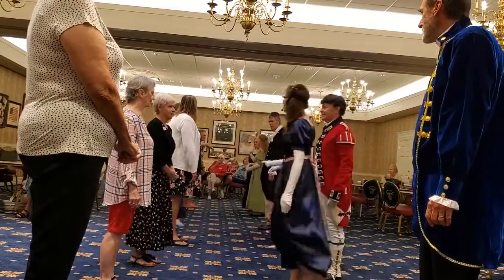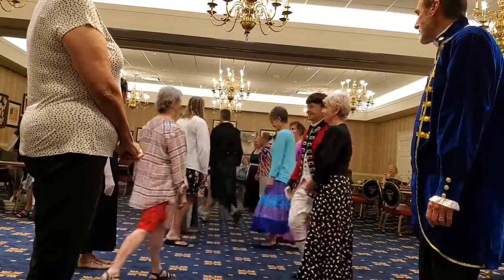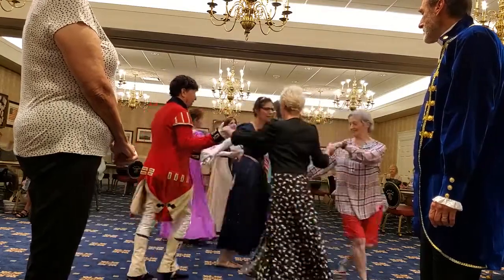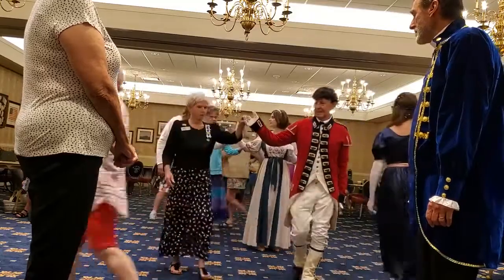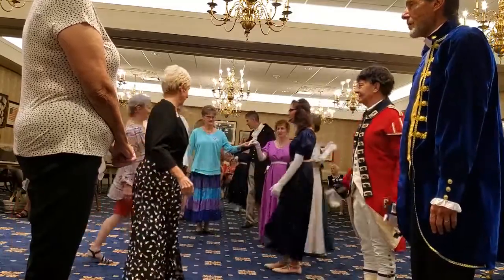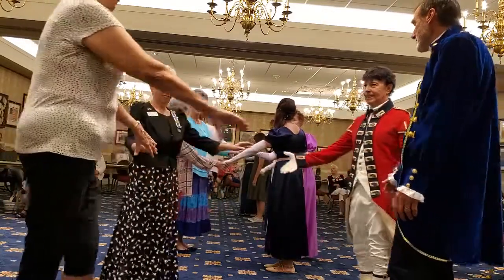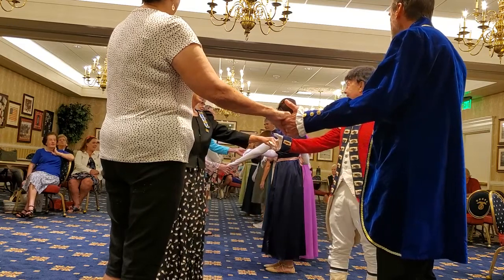First corners trade. Second corners trade. Circle half. Ones cast and twos lead. See, you're already smoother in the next rotation. Isn't that awesome? Now to make it more fun, hands forward. Just make sure. Hands forward.